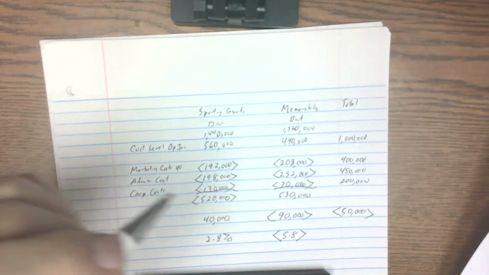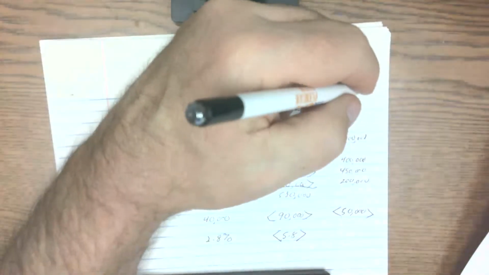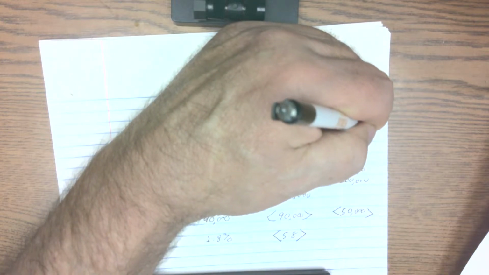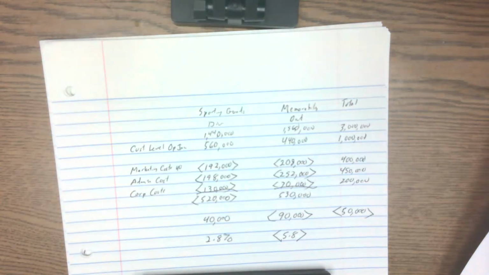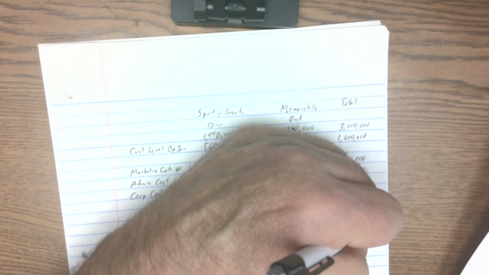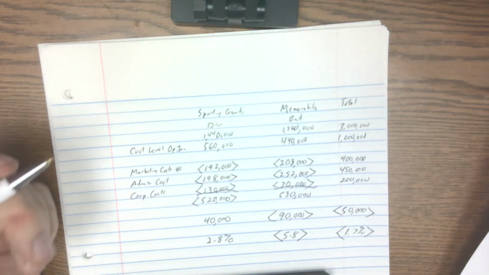And so our total of 50,000, the total revenues were 3 million. So 50,000 divided by 3 million is 1.7% negative.